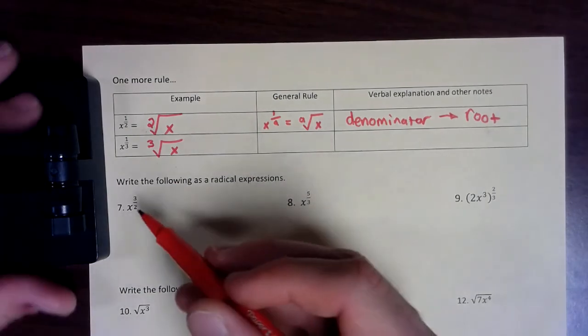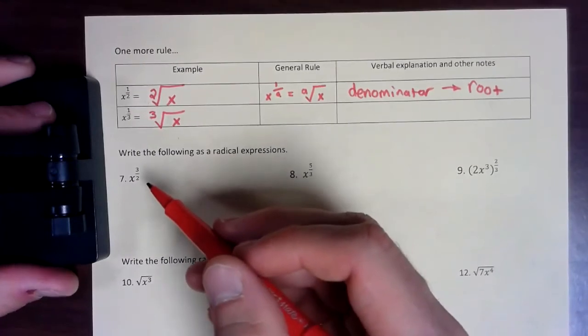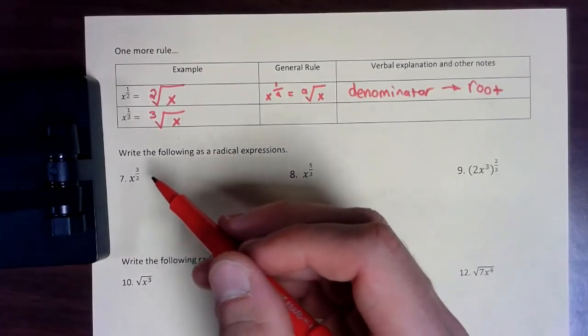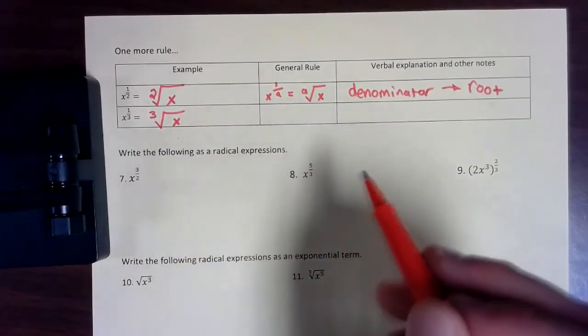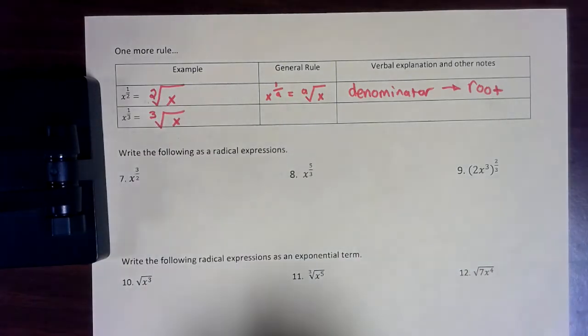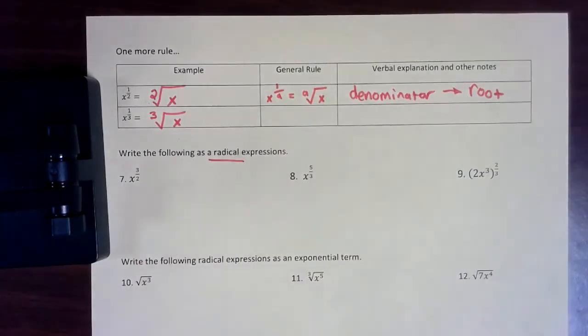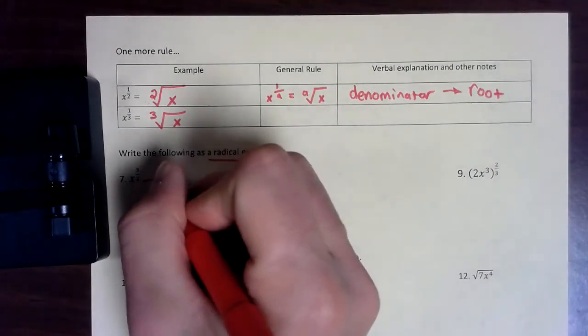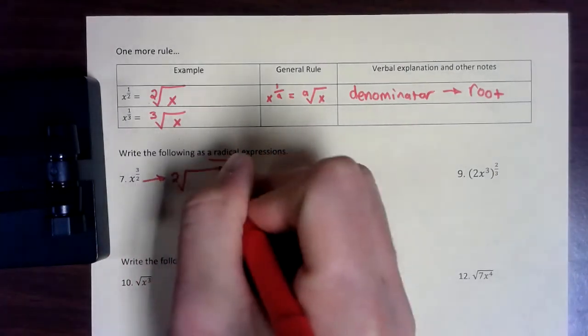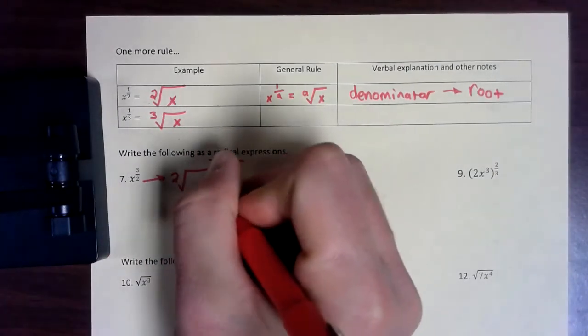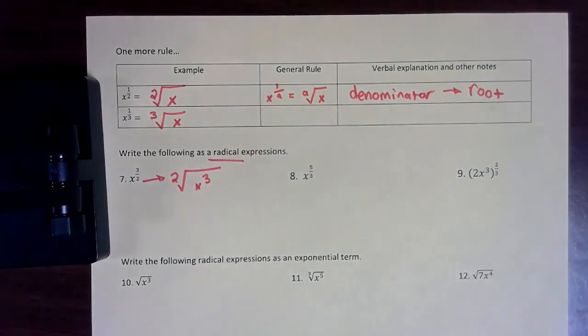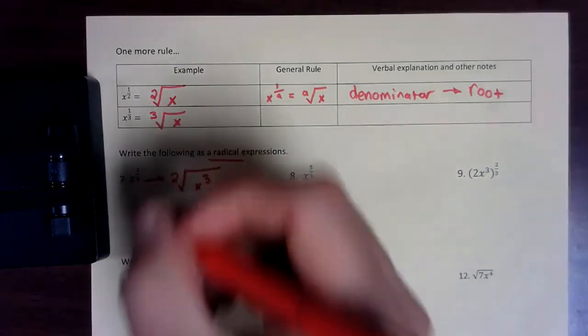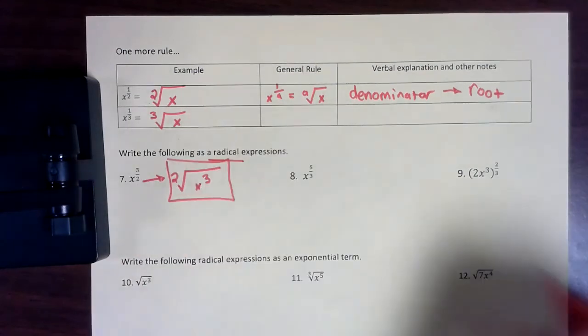So just a quick example of this, let's say we have a fractional exponent where the numerator is not 1, rather 3 or 5. Okay, how can we rewrite this as a radical or with a square root expression? Well, that denominator becomes the root. So this is the square root. The numerator stays on that x. So this is really the square root of x cubed. And that's it. Okay, that is as simplified as we can make that.